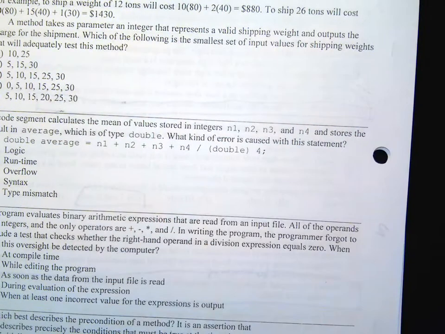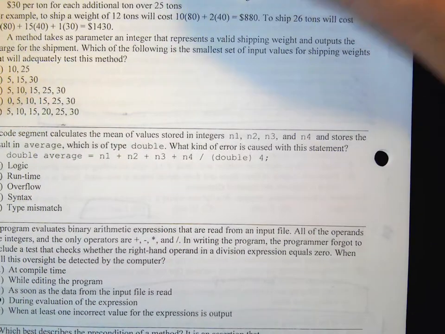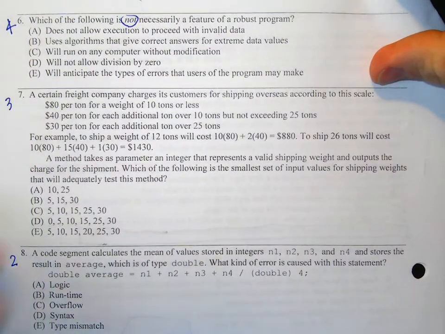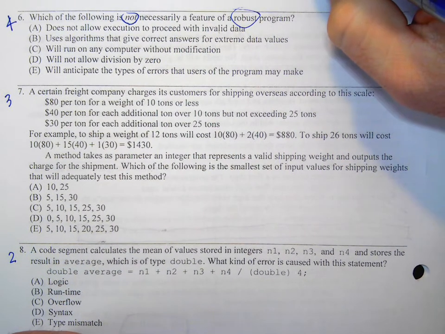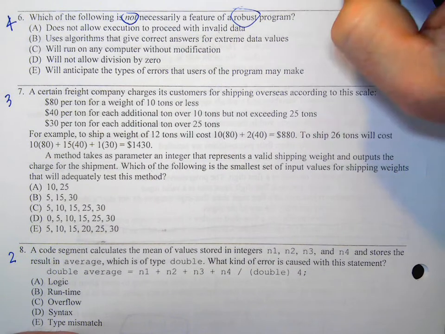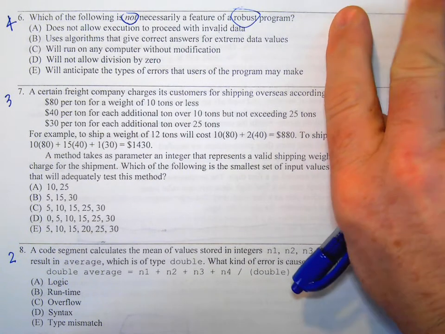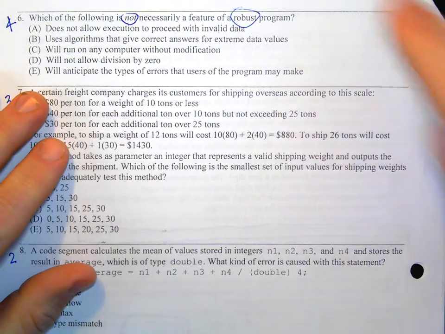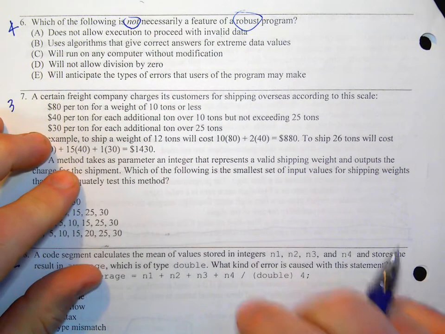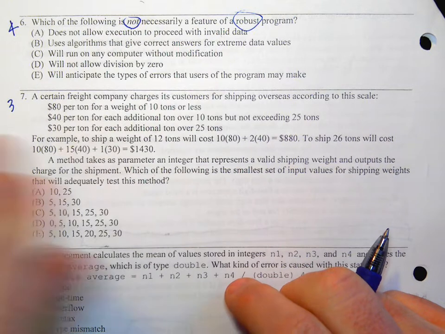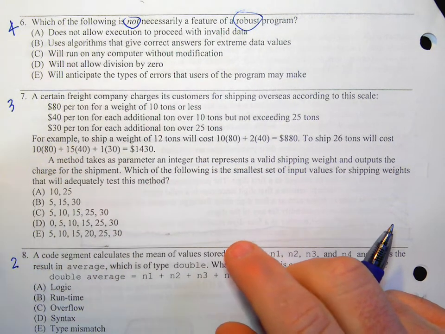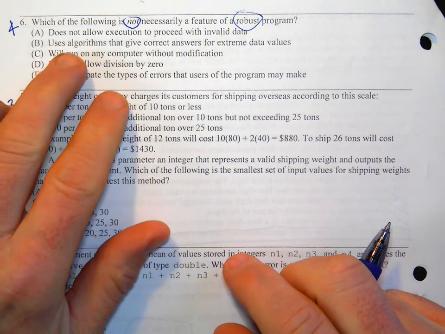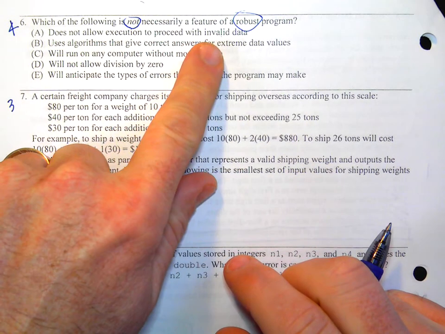Which of the following is not necessarily a feature of a robust program? Now, the term robust, we saw at the beginning of the year, means something that can work on other computers and not have to be changed to work on different computers. That's one of the reasons that Java is considered robust, because it has its own JVM, Java Virtual Machine, that gets installed on any computer, so you don't have to change the code to work for a different type of operating system. Does not allow execution to proceed with invalid data.